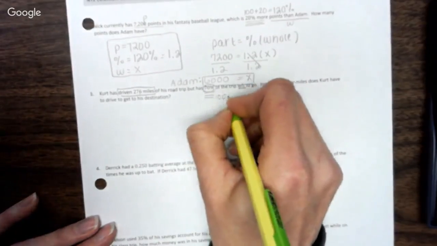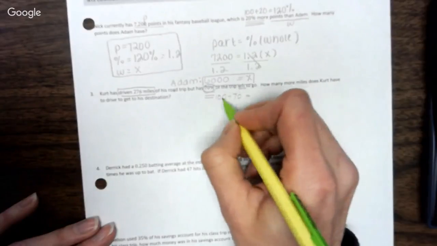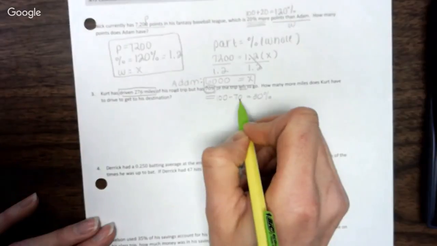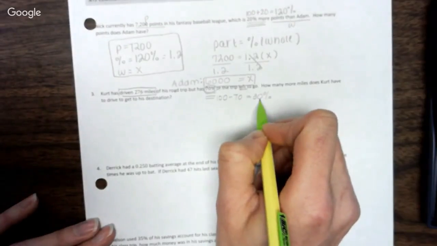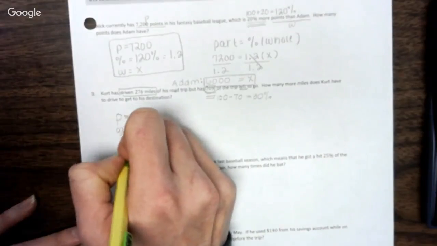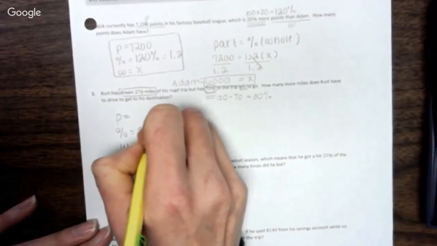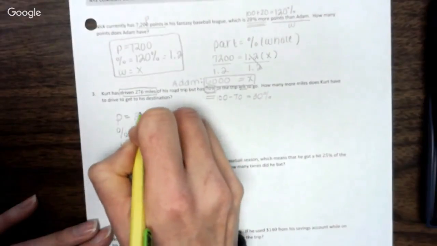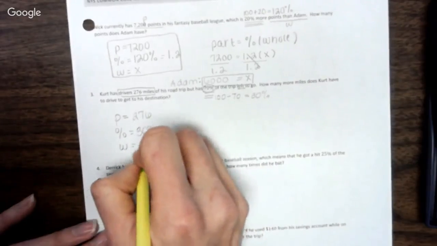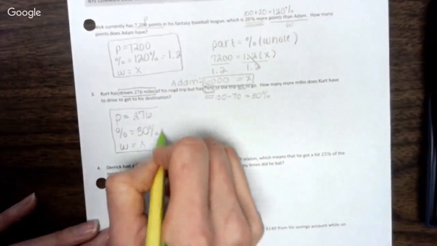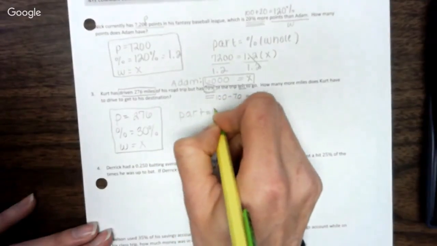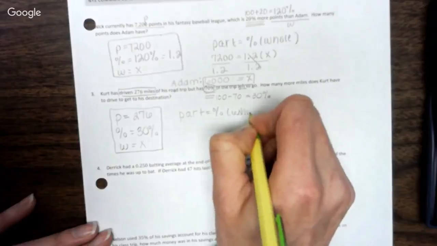Well, we can find that by subtracting. So 100 minus 70 is 30. So he has 70% left, but 30% already completed. So let's set this up. So our percentage we're going to use is 30% because the part of the trip that he has driven is 276. So 30% he has driven. And we're going to try to find the total amount of miles in the trip. So part is equal to percent times whole.